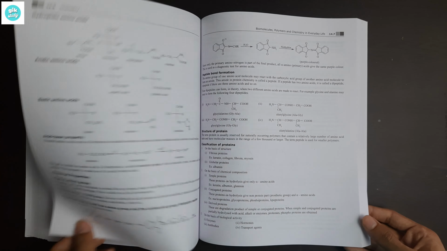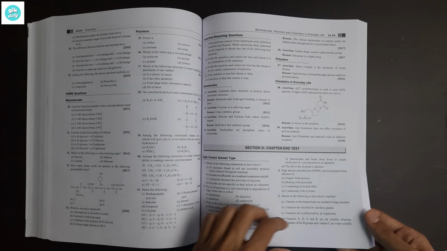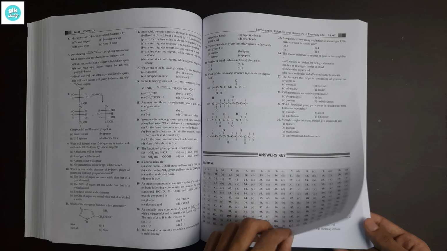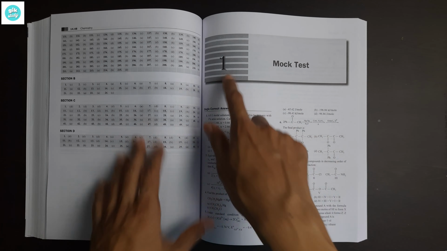Now exercises. Now answers key. Now mock test 1.